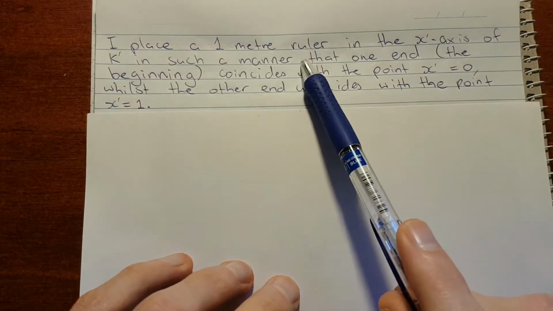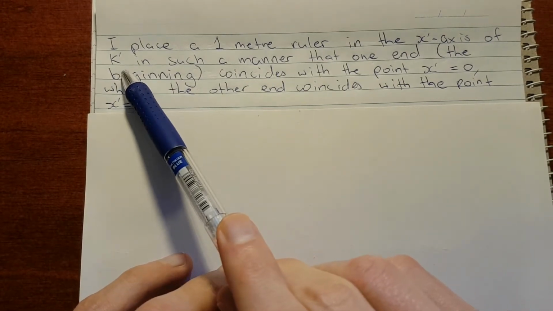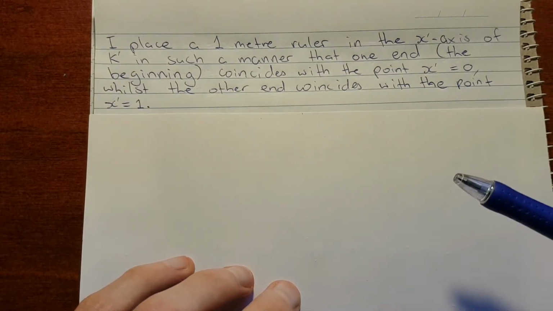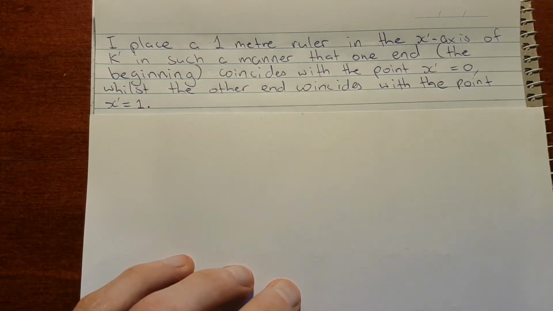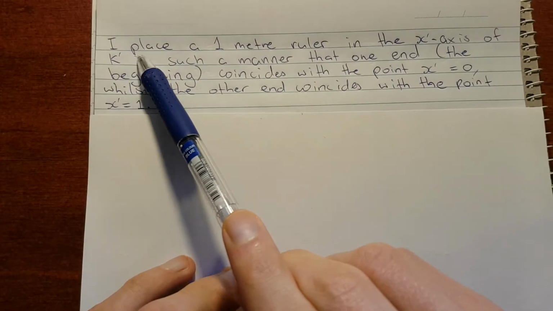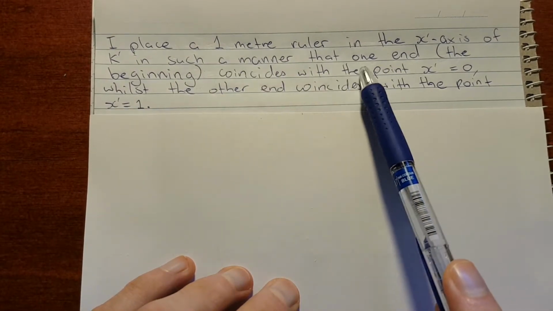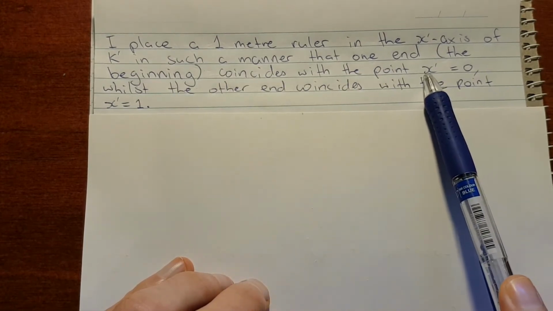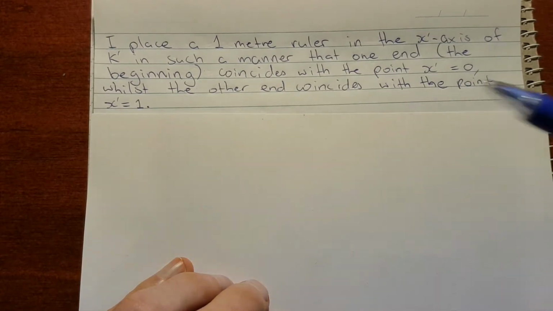I place a 1 meter ruler in the x primed axis of K primed. We can think again of the K primed system as being the train. Think of me as being on the train holding my 1 meter ruler, as measured by me along my x primed axis. I place it in such a manner that one end, the beginning of the ruler, coincides with the point x primed equals 0, whilst the other end coincides with the point x primed equals 1.